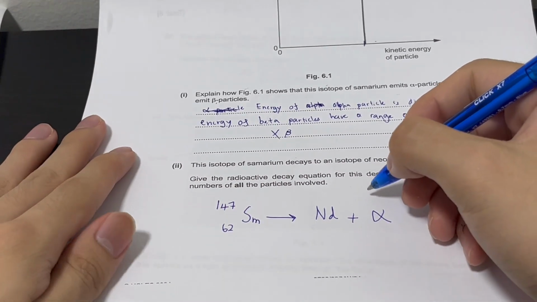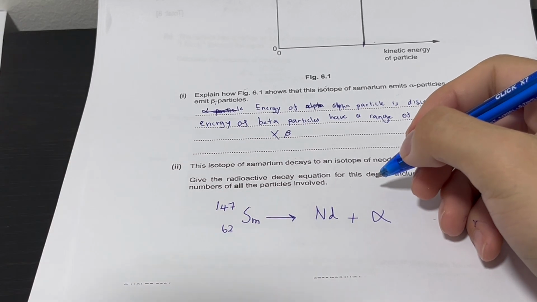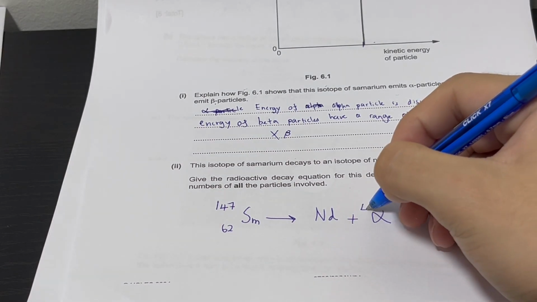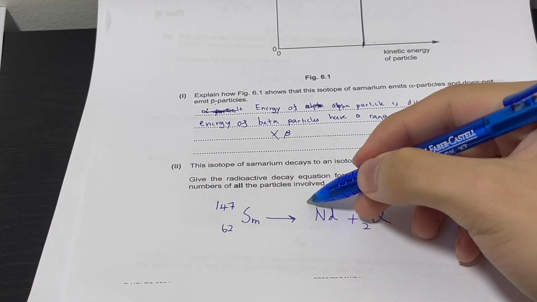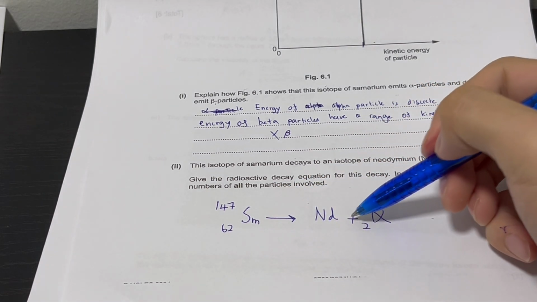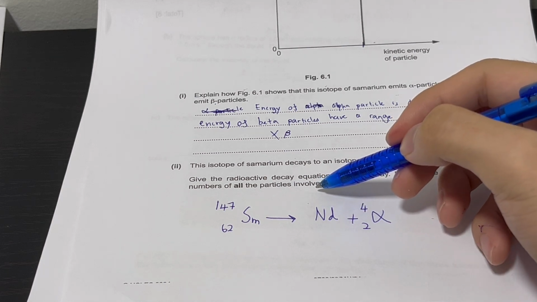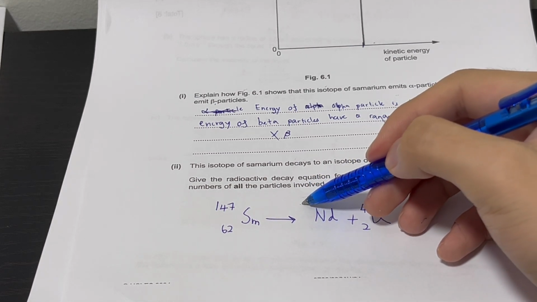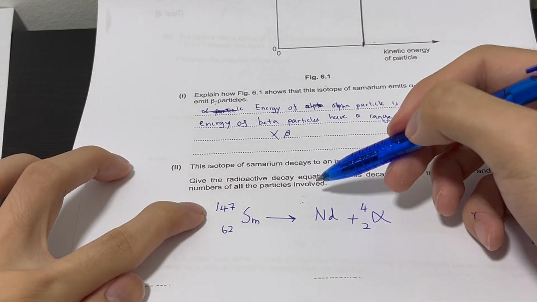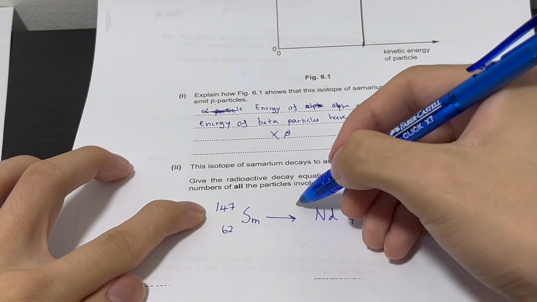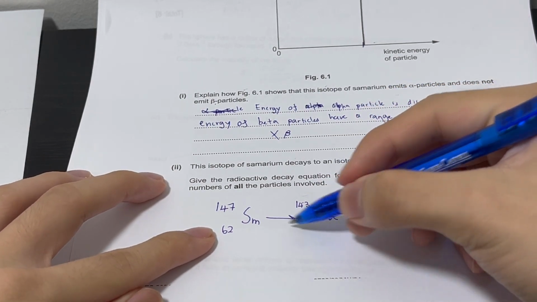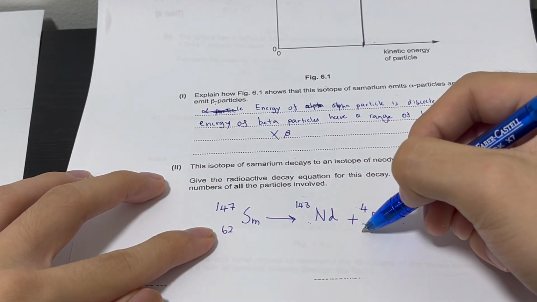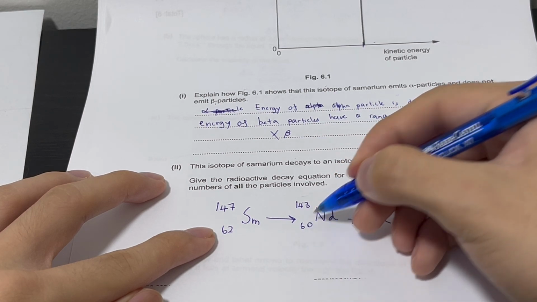So alpha particles have two protons and two neutrons, so the nucleon number is 4, with 2 protons. So the equation has to be balanced because of conservation. So here is 147 minus 4, so it's 143. And then 62 here has to be balanced, so it will be 60 protons here.